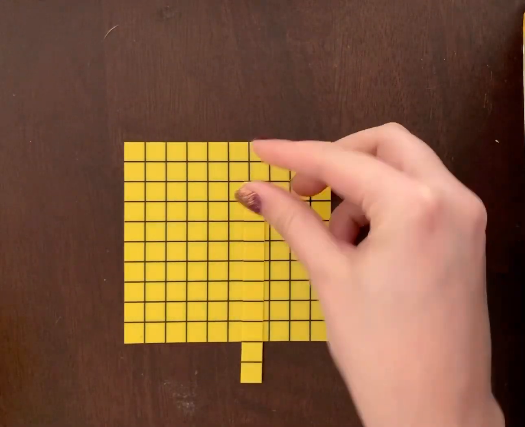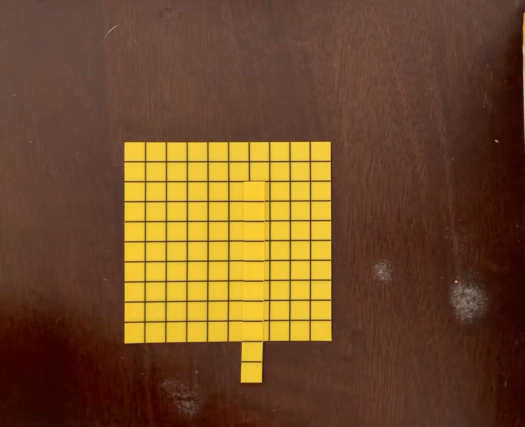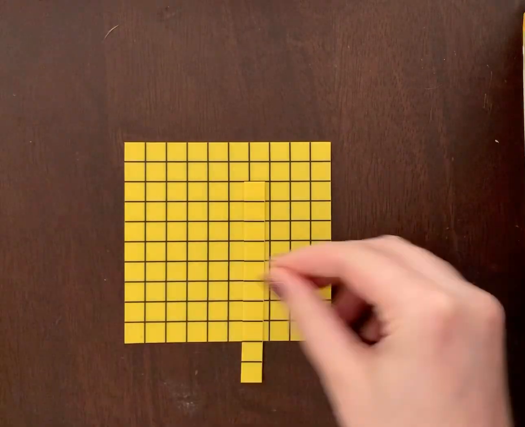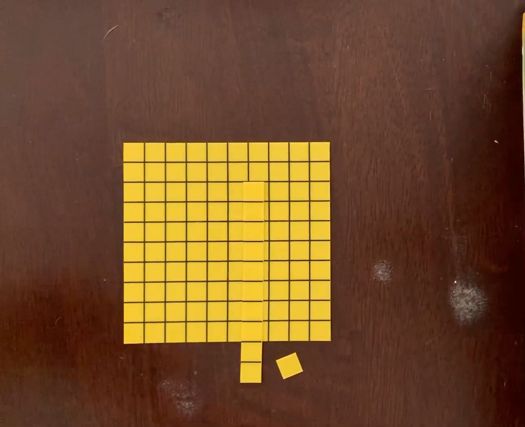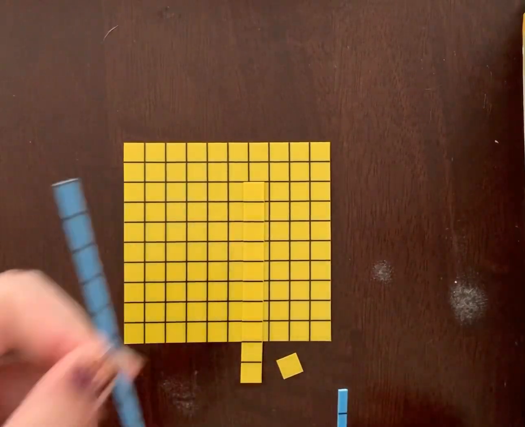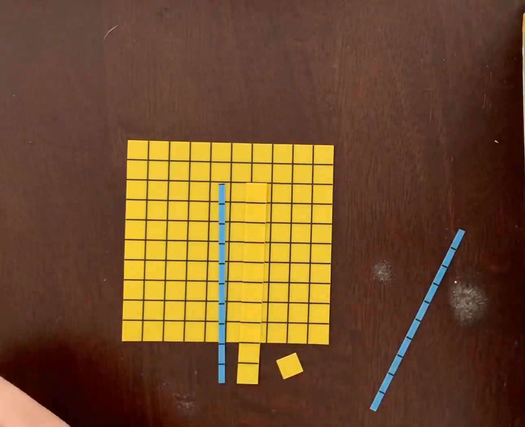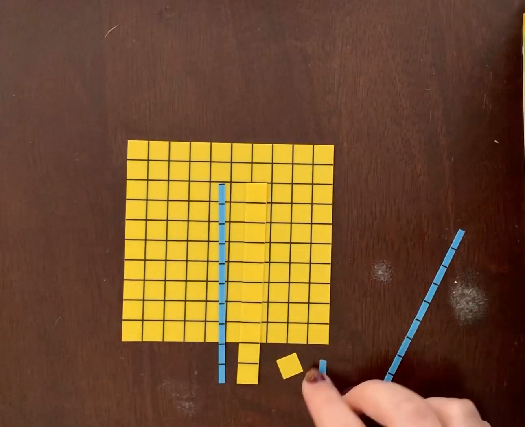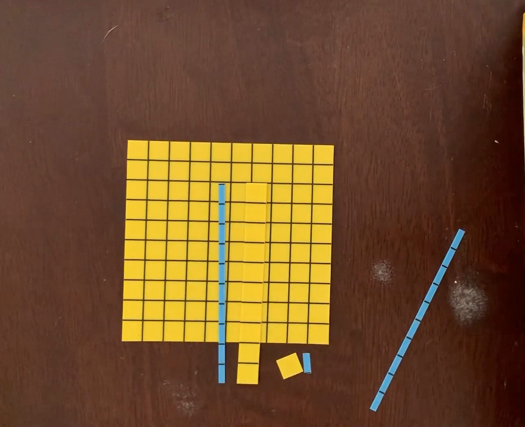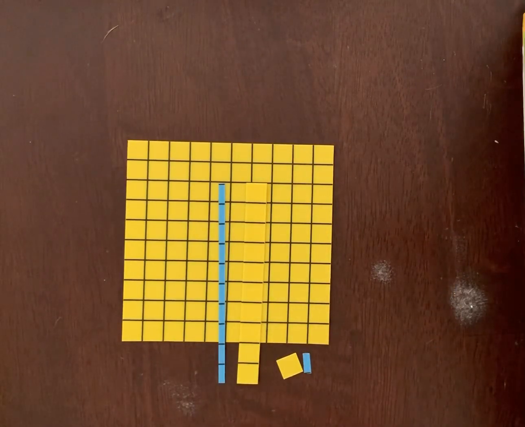Here's our strip or our 10. And then here is our unit. Okay, and if you remember, we have these little blue pieces. So again, a strip, and then our units are right here. The blue ones are going to be what we use to outline our area model.